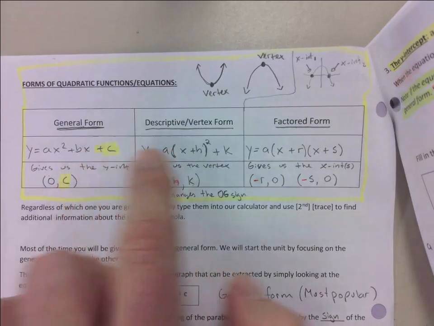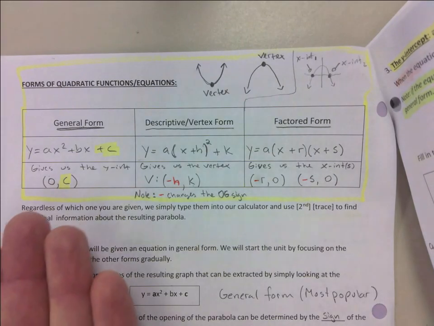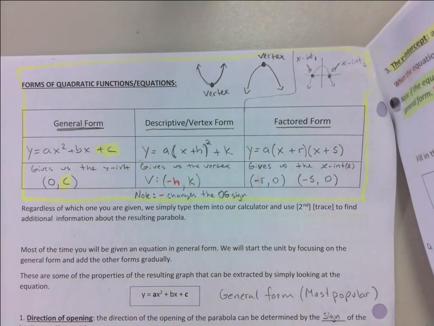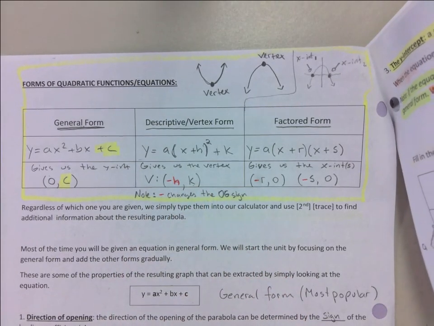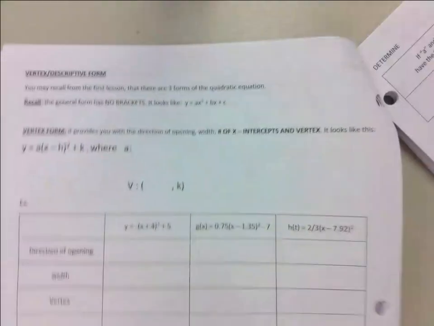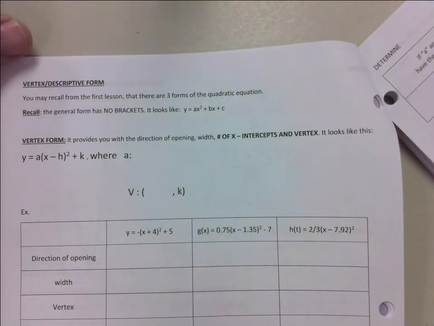Okay, so the reason why we don't really care too much about which form this is in is because we can type any quadratic, any equation into our calculator and just graph it. So it doesn't restrict us to not really identify the forms at first, but part of this unit is for you to be able to recognize the forms and to work with it and to extract information without graphing. Okay, so we're going to park on this one right now, descriptive or vertex form. So go to 15.